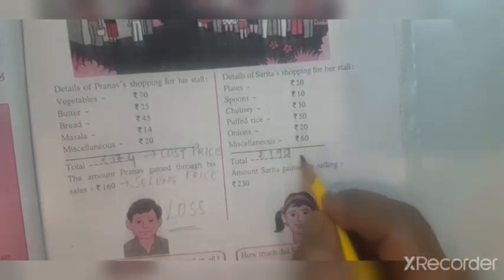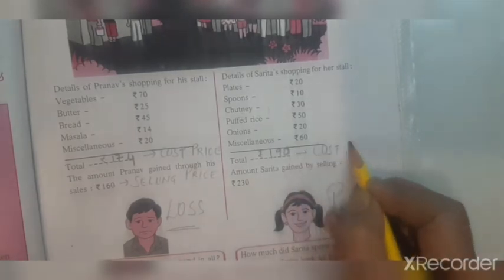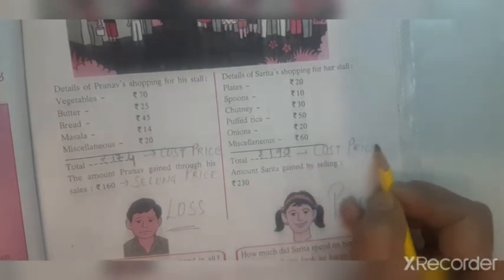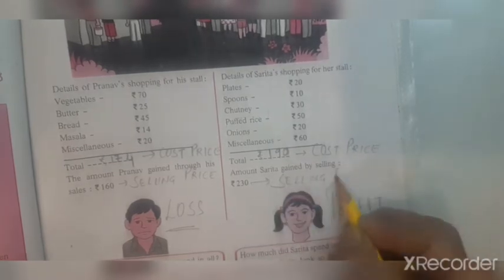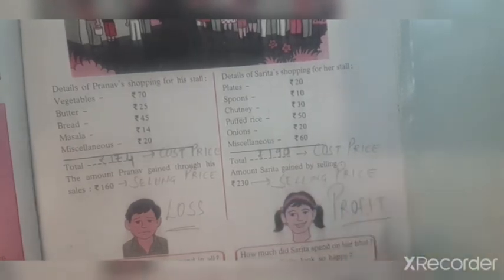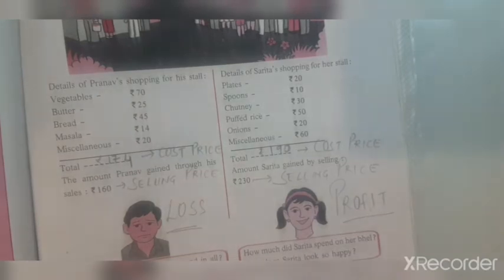Same way here also, there is a cost price and there is a selling price. That means in order to know whether in a particular deal there is a profit or a loss, we need to know the cost price and the selling price. So let's begin with our chapter.